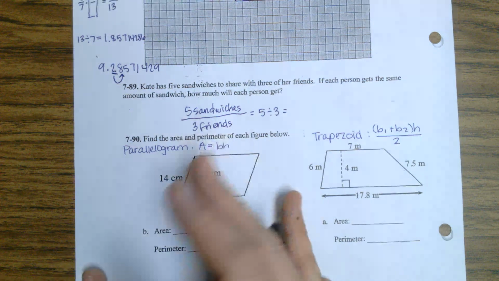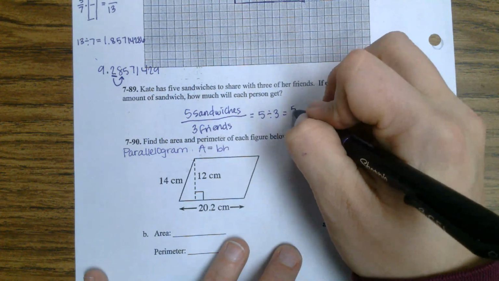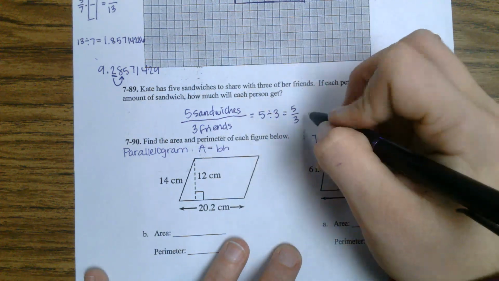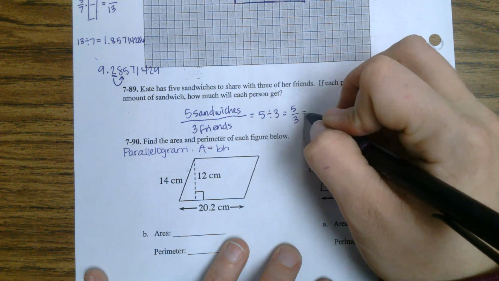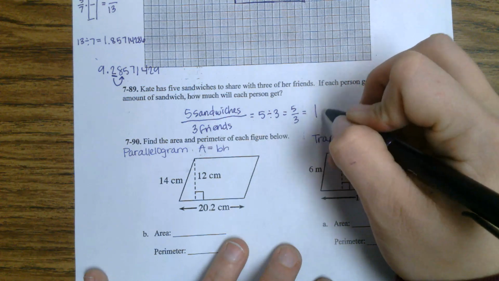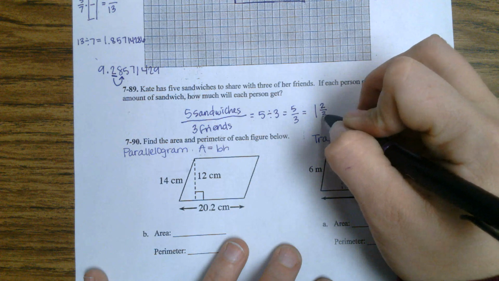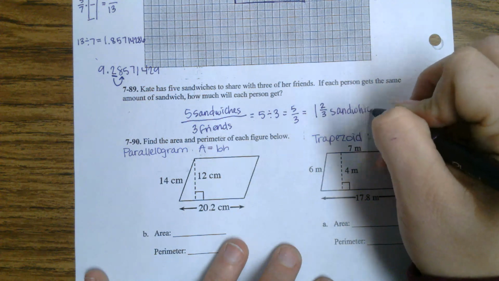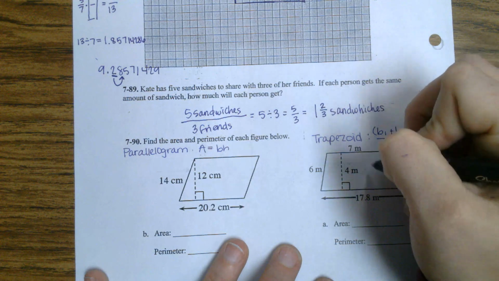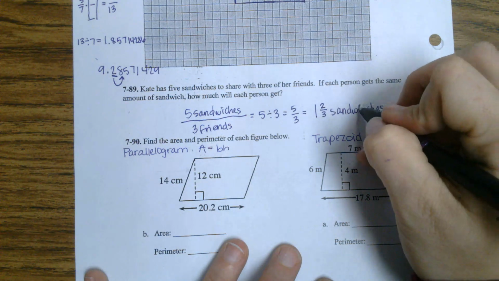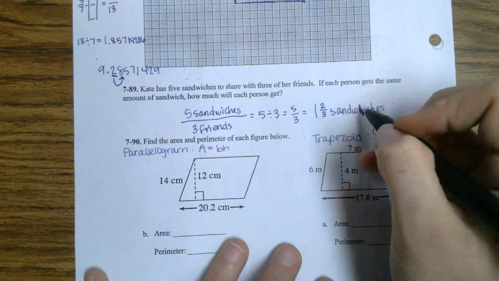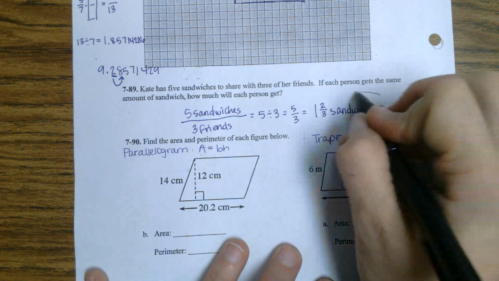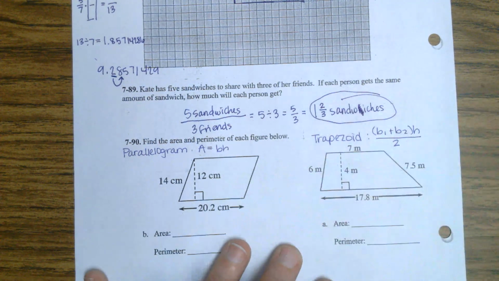Okay, now I could get a decimal and whatever, but I can also put it back in fraction form and say, okay, what's my mixed number? 3 goes into 5 one time with 2 left over. So it's 1 2/3 sandwiches. That is what everybody gets. I spelled sandwiches wrong, so there's no H. Okay. My answer is 1 2/3 sandwiches.